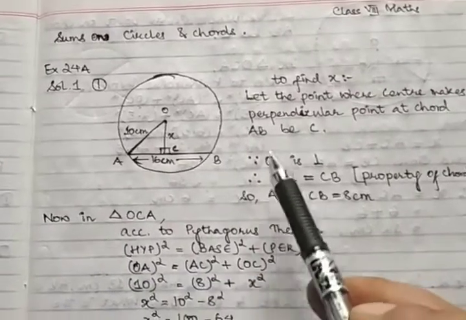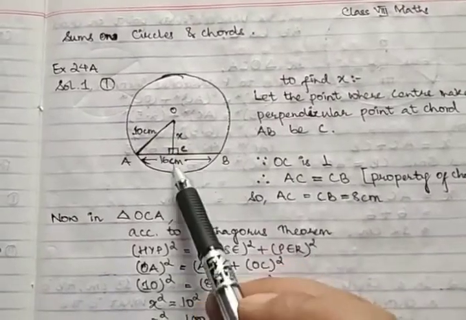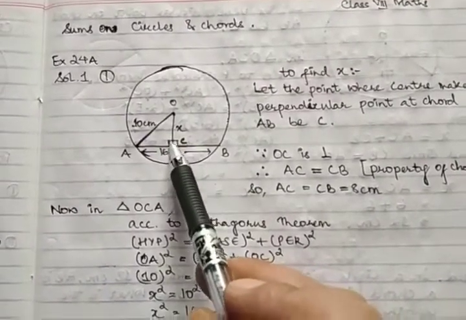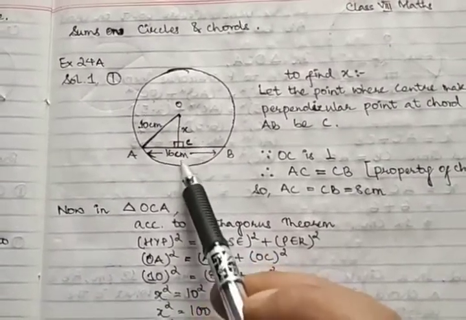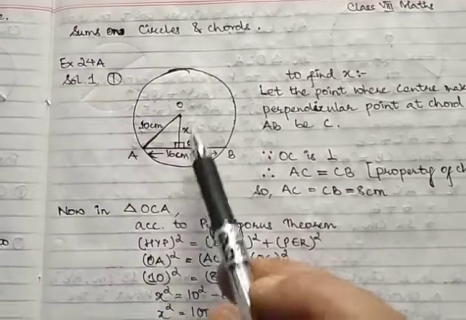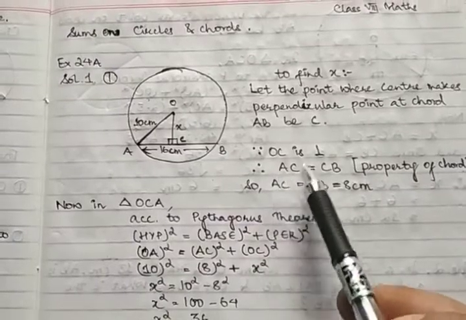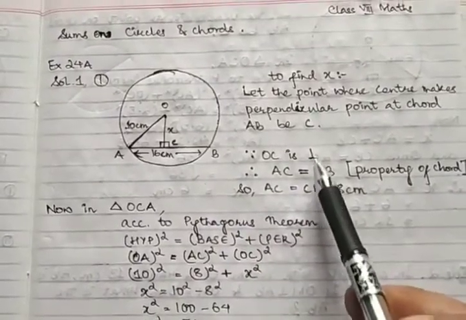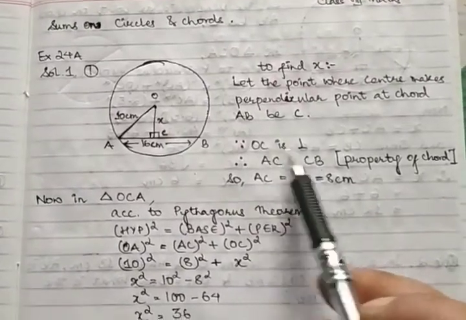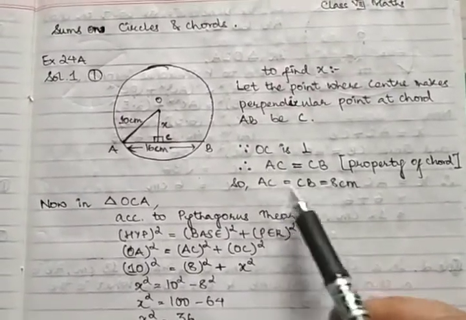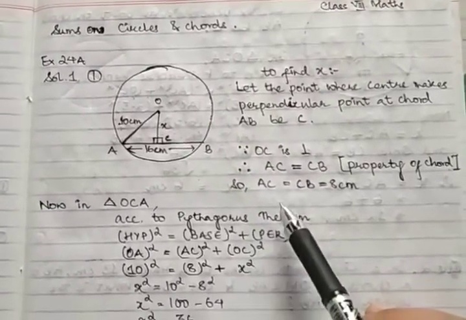Now, OC is perpendicular. How do I know? Because of the figure. See this symbol, I have already told you about it. It's a 90-degree symbol, also known as perpendicular. The line which makes 90 degrees is known as perpendicular. This is the symbol for perpendicular, like an inverted T. And as I've been telling you, the explanation part is very important in geometry.